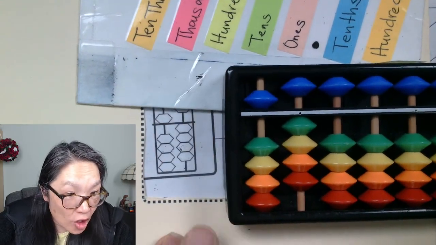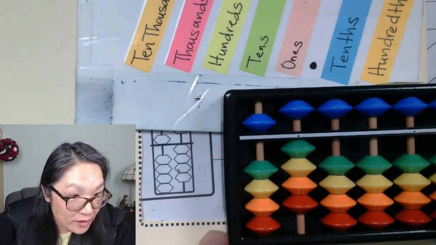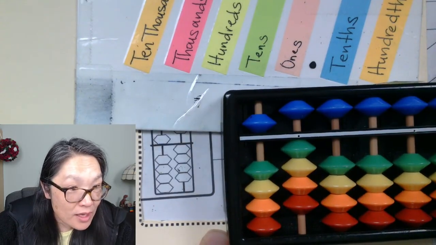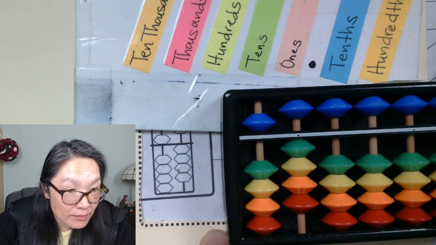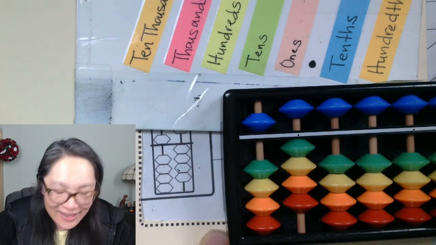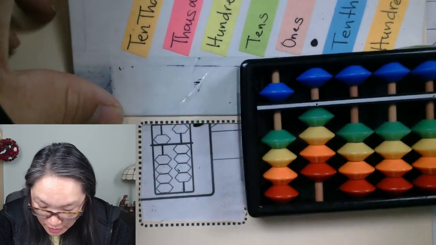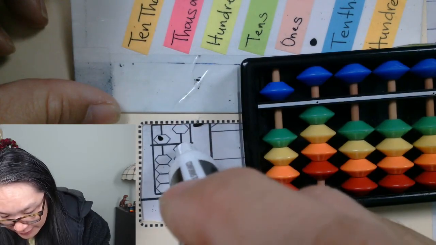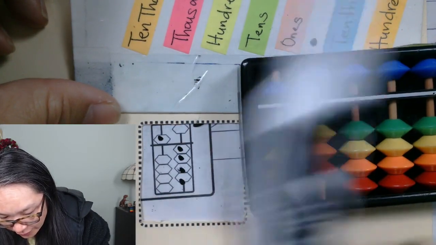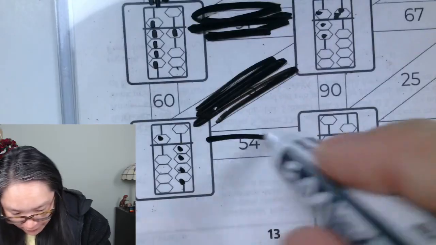So every column is a place value. Thank you, Cactus and Grace. And hey, Miru, welcome back. Sorry, I don't know why I stepped on that. So yes, so we have 5 and then 4. 1, 2, 3, 4. So my answer is 54.